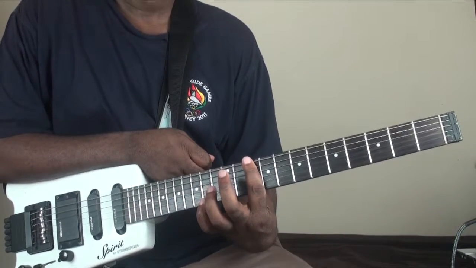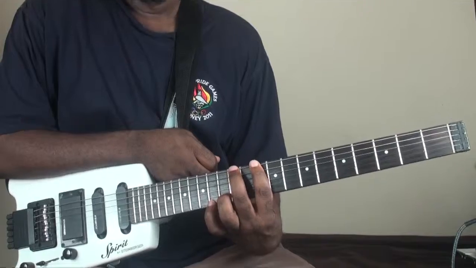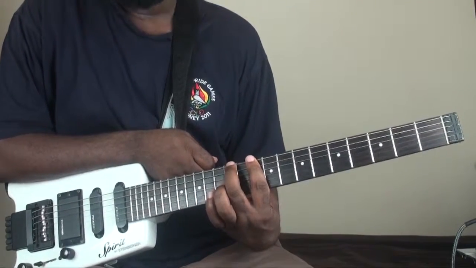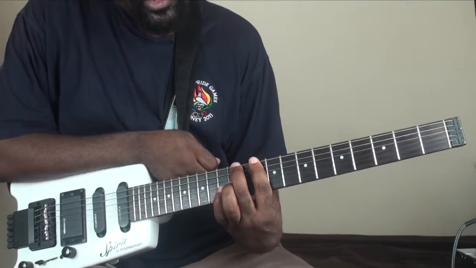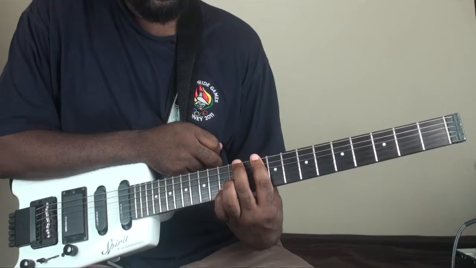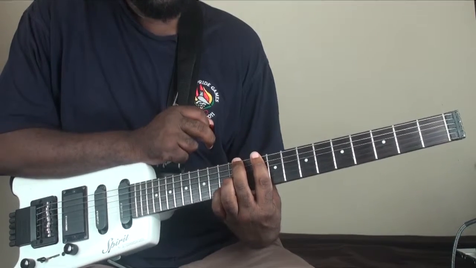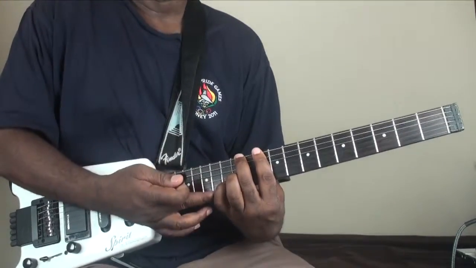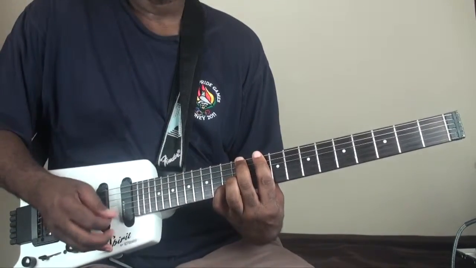Now string number 6 comes into play here. You put it on fret number 12, string number 6, and your third finger on fret number 12, string number 3, and your pinky on fret number 13, string number 2, and you try to mute this first string.